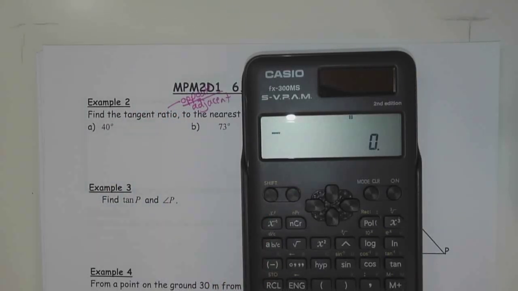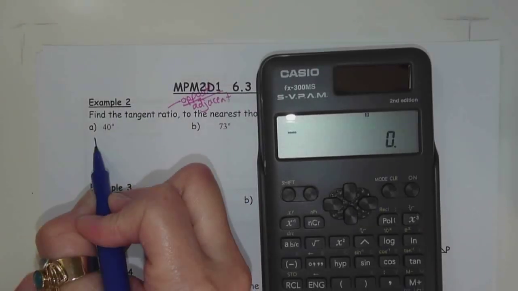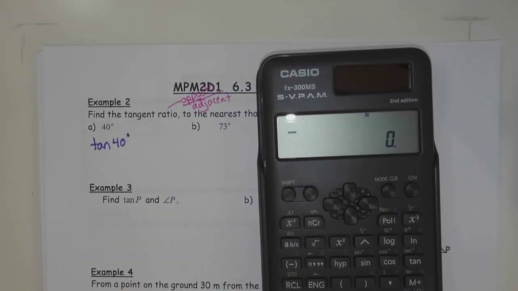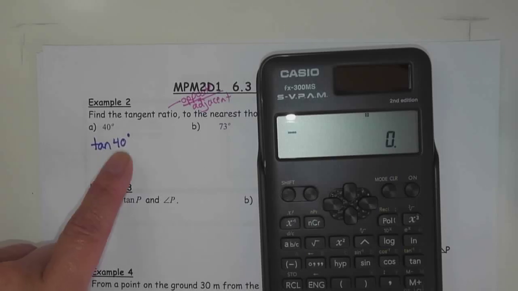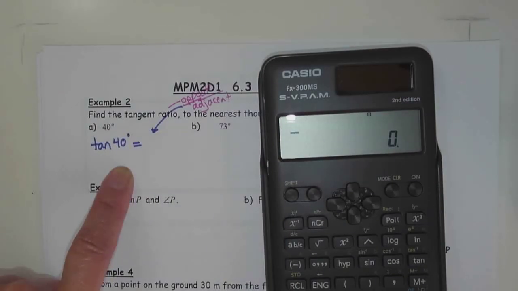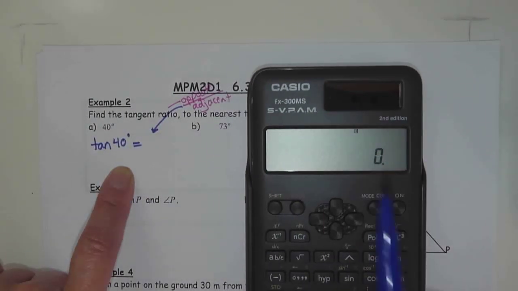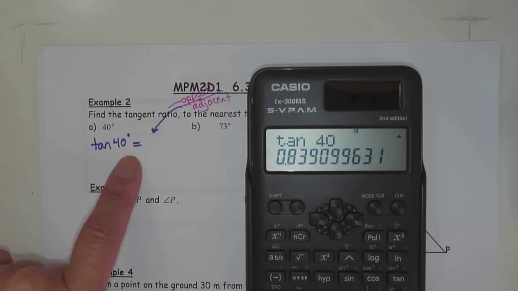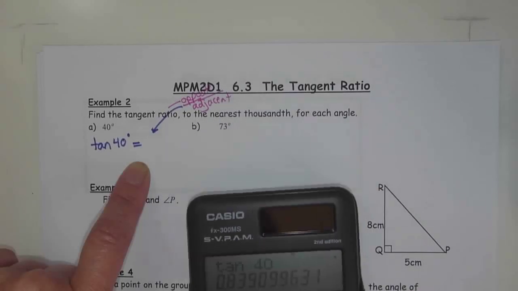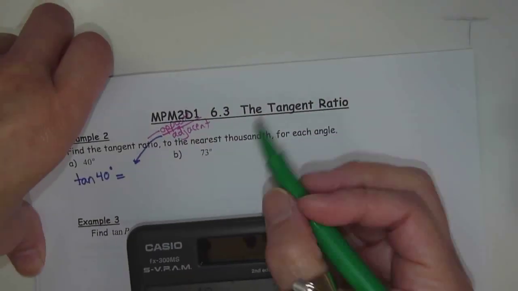The way we do this one is we're going to say tan, and we put the 40 degrees here. So the tangent ratio of 40, and we're going to find the ratio. On my calculator, I'm in degree mode, D. I'm going to press tan, and type in 40. I know it's in degrees because of the D there. So press equals. That means the ratio is approximately 0.83, and they want thousandth.